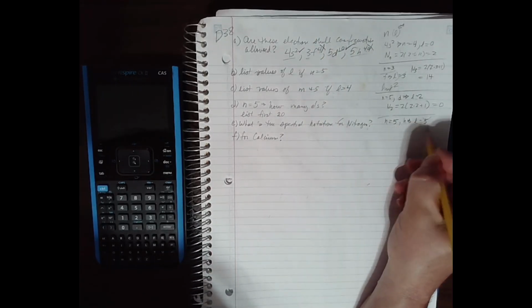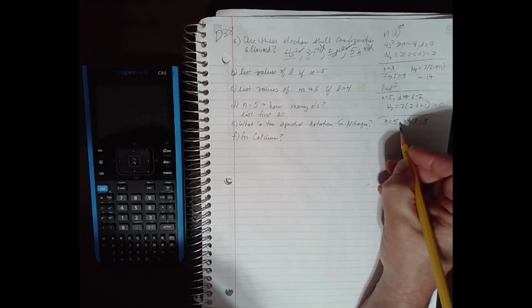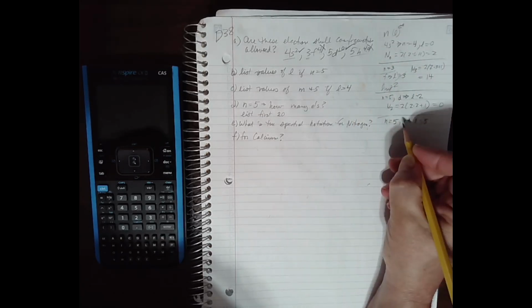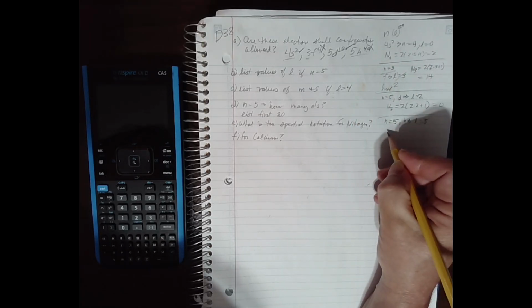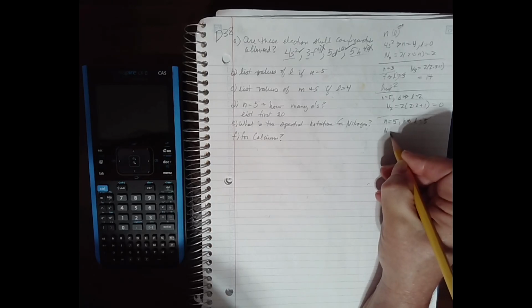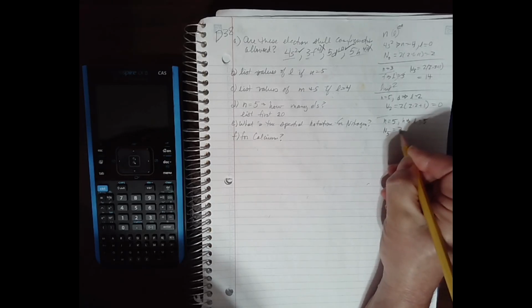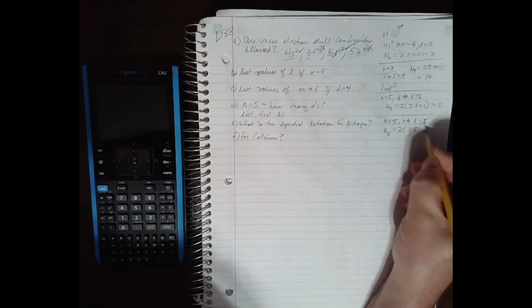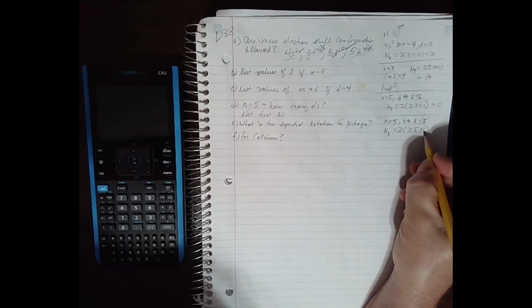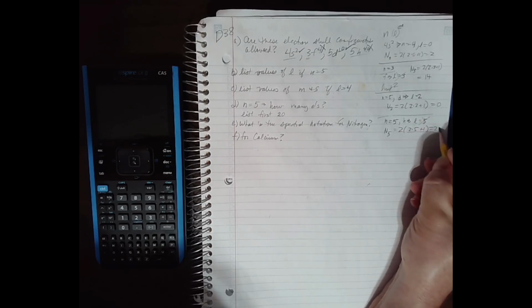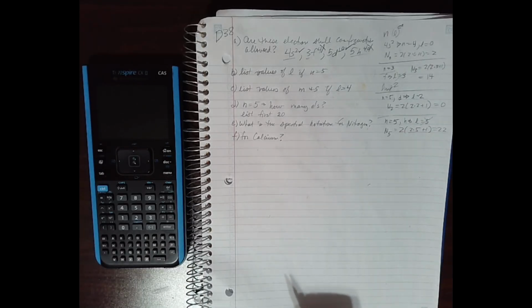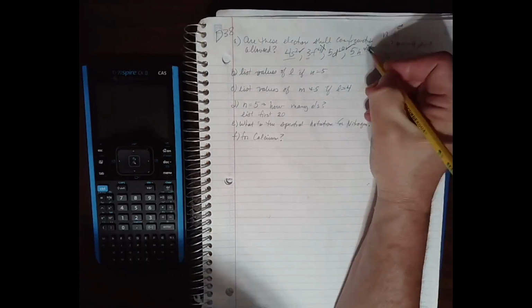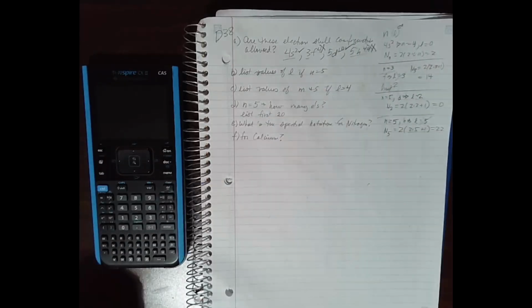Let's just check to see if we would be in trouble with the 40. Can we have 40 electrons in an H shell? So N sub H, or N sub 5, is 2 times (2 times 5 plus 1). So this is 10 plus 1 is 11, times 2 is 22. So we would have been in trouble that way too. We have two ways to get in trouble on that one. So double X.